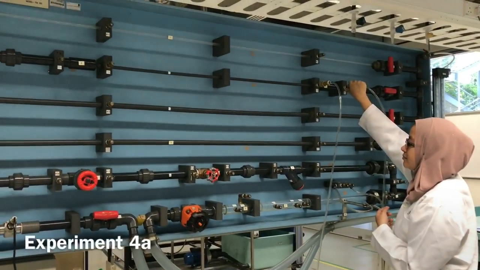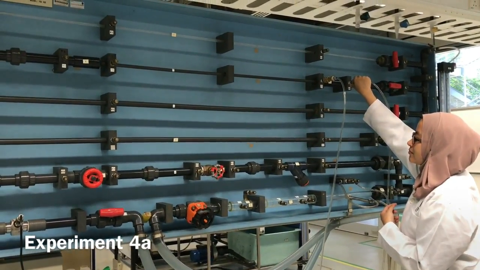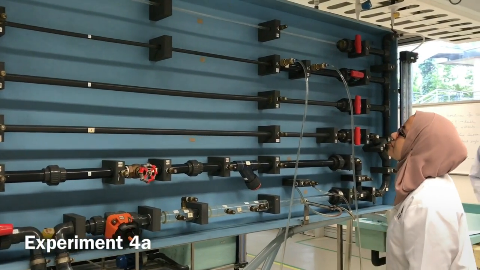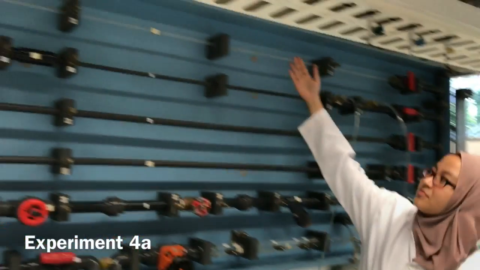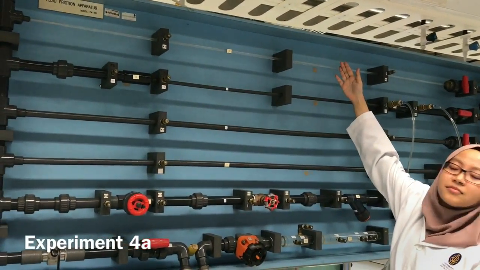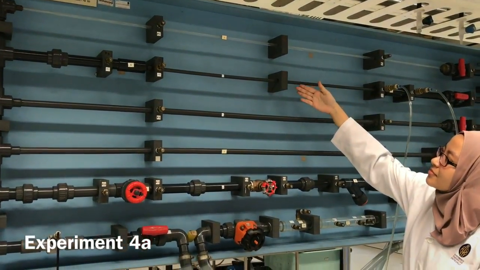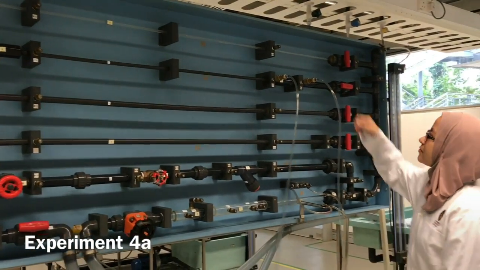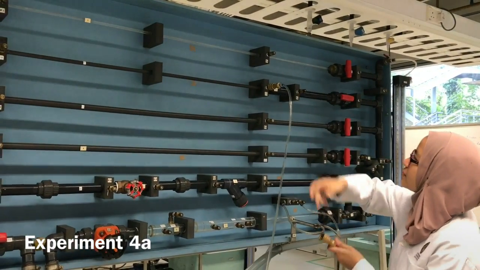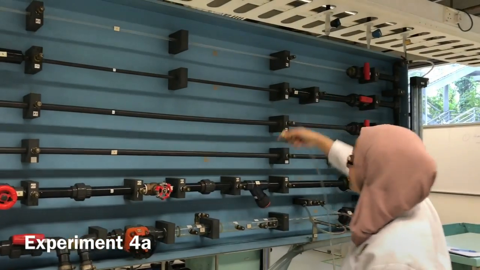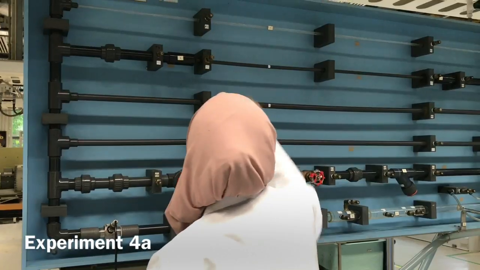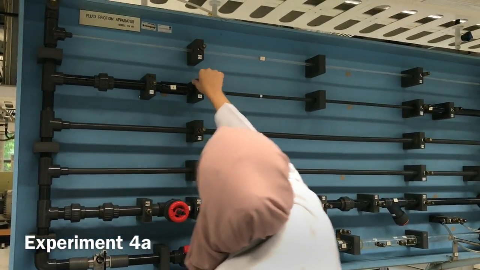For the first experiment, which is friction loss in pipes, we will use 4 types of pipes, as you can see. The first one is the type that Nasiba showed, then the second pipe, the third pipe, and the fourth pipe. We will change the valve as shown by Nasiba by inserting the knot into the head of the pipes to measure the pressure of the pipes.